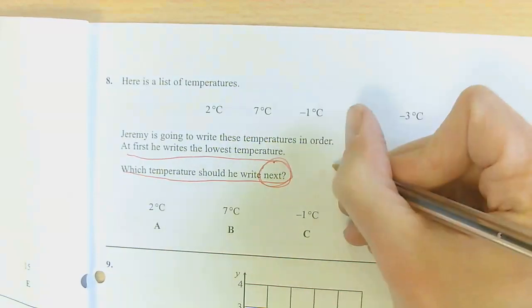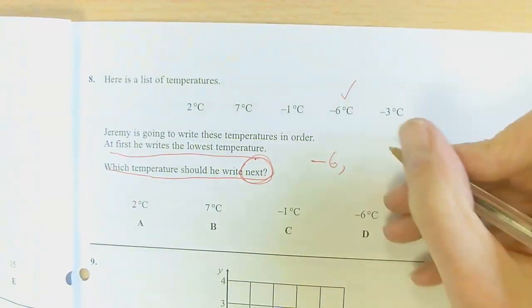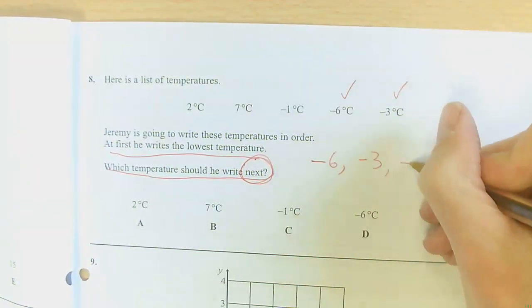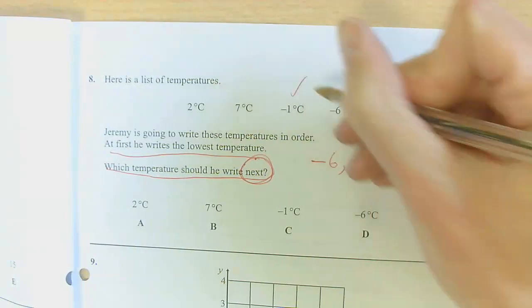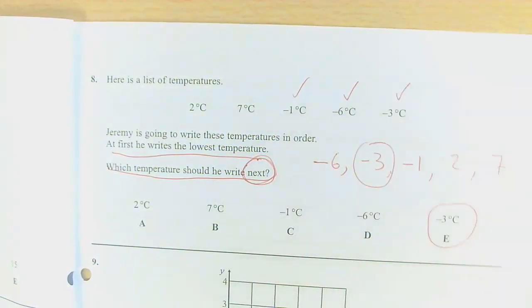So probably the best thing to do is just to rewrite these in order. -6, -3, -1, 2, and then 7. So we're after negative 3. It's the one he writes next.